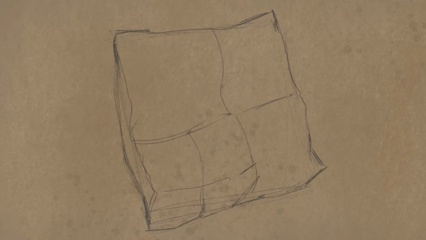Now here you can see that we are making a square pillow, but the square is distorted due to perspective, so we kind of distorted it on the drawing as well. Then you just add some folds and some curves that are present in the pillow and remove the rest.